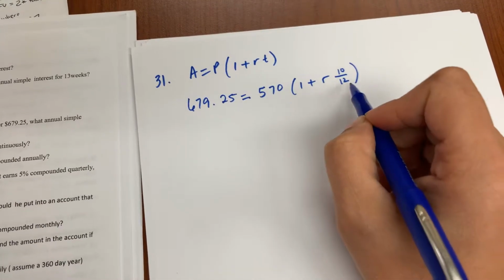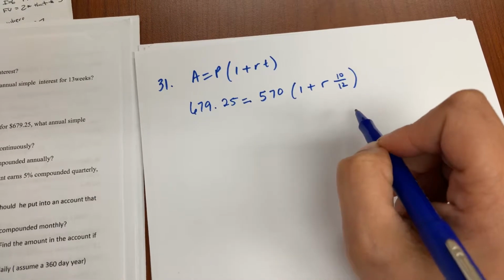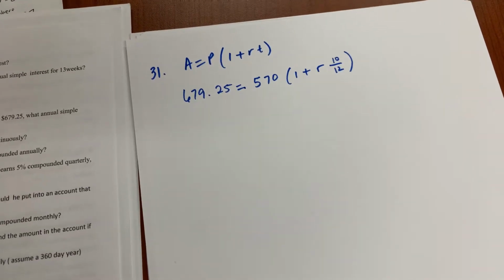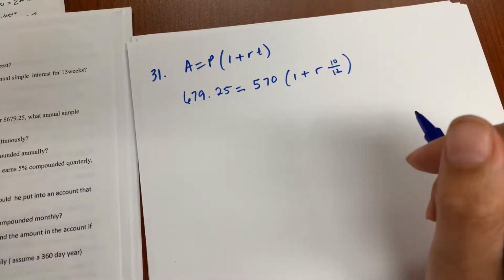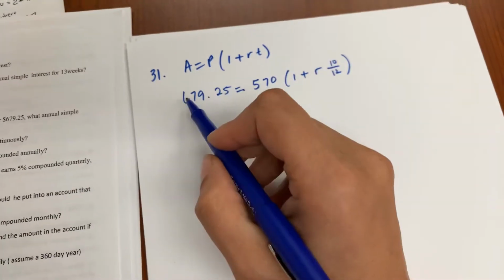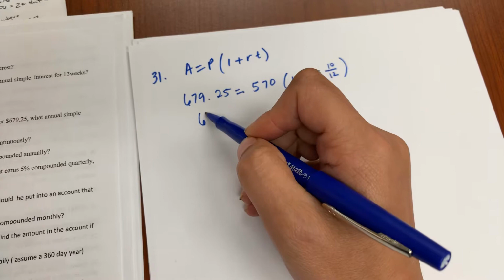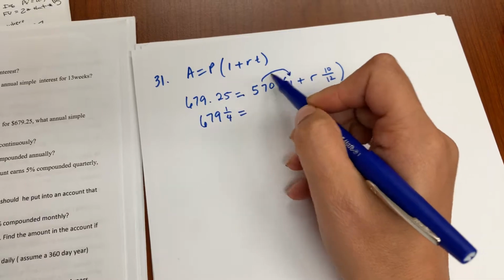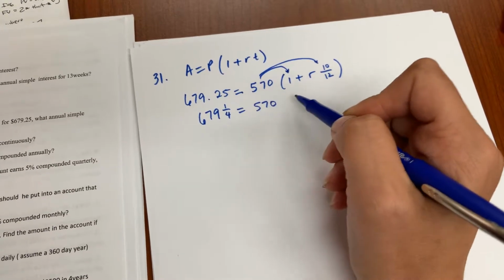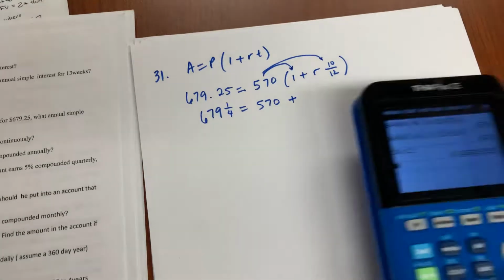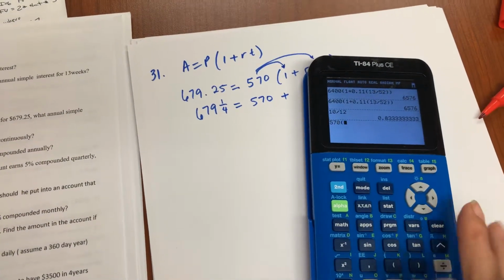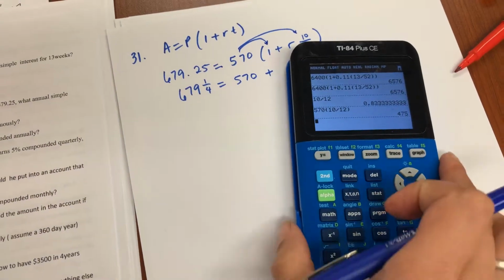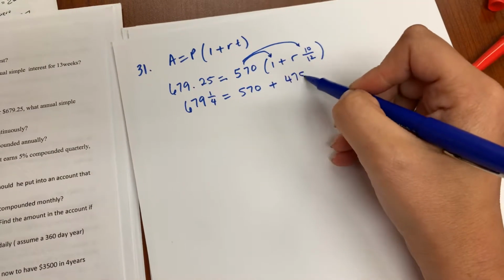And so if this comes out to be a clean fraction, a clean decimal, that may be worth going with when we have conflicting units like that. But it turns out it's a recurring decimal, so that may not be the way to go. So let's see if we can turn this into 679 1/4 equals, and let's distribute this. So that's 570 plus, how do we do that in the calculator? 570 is going to get multiplied by 10 over 12. If you reduce that fraction, that's not bad. And so that's 475. Oh, I didn't realize it would be so clean.